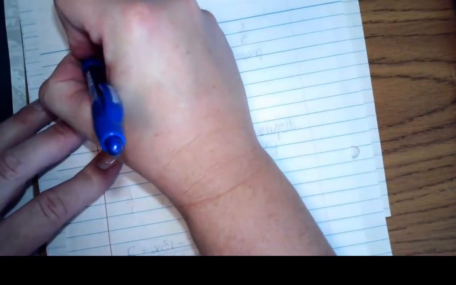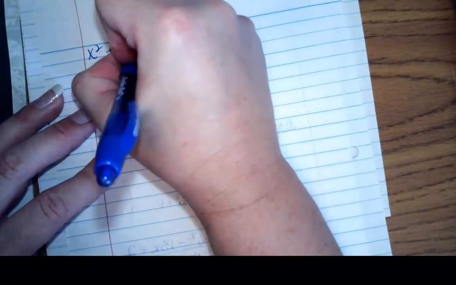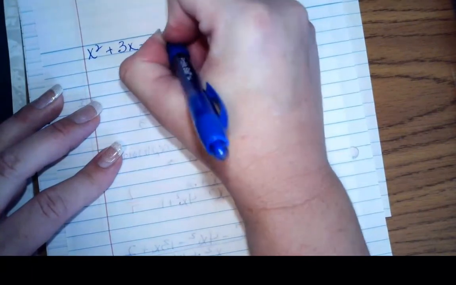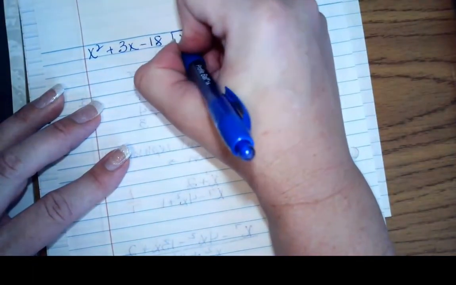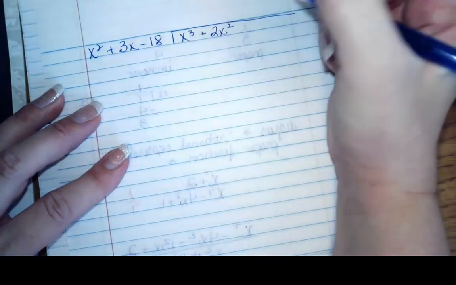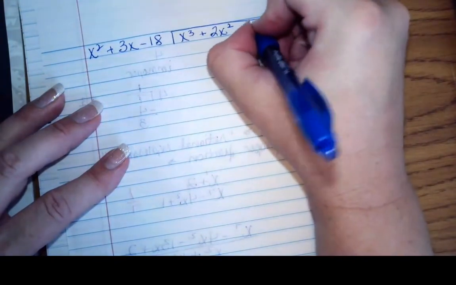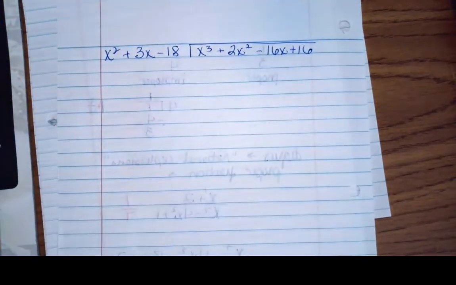What I have right now is an x squared plus a 3x minus 18, and I'm going to divide that into x to the third plus 2x squared minus 16x plus 16.